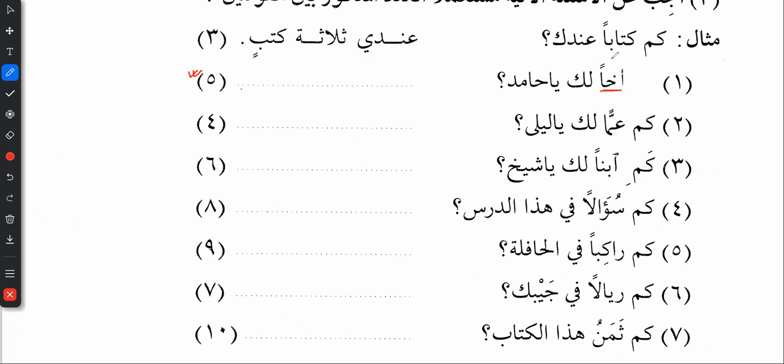Akh is singular. What is the plural? Plural of akh is ikhwa. And I know that the number rule is nakira idafa. So our madud is in plural and majrur as mudaf ilayhi. So I will put the kasratain. Nakira mudaf ilayhi. And now I will put the number.